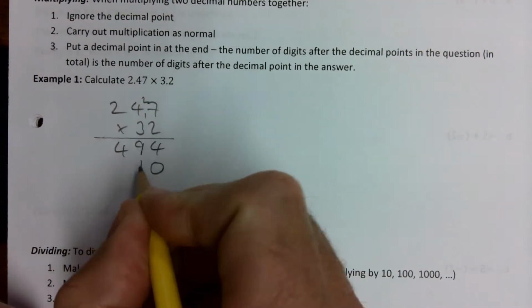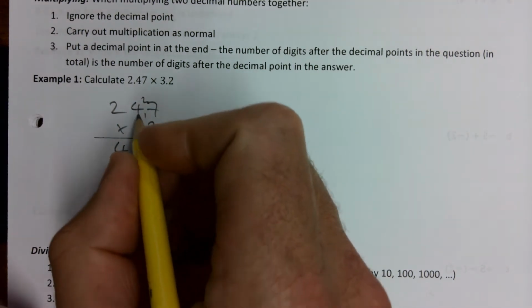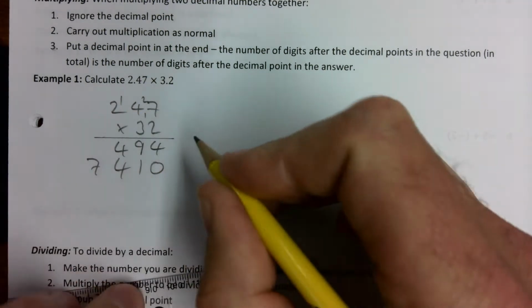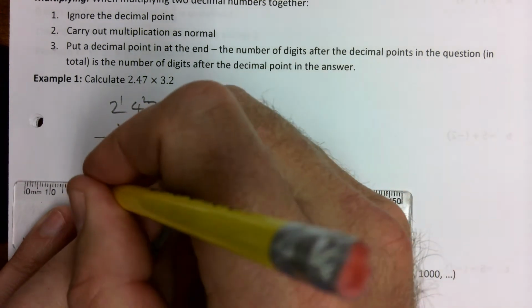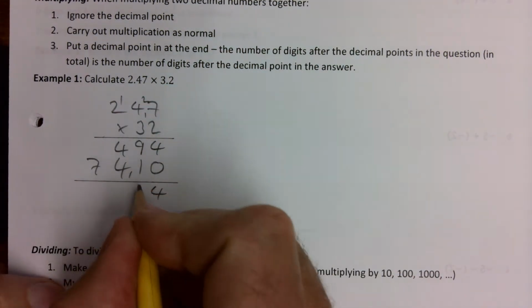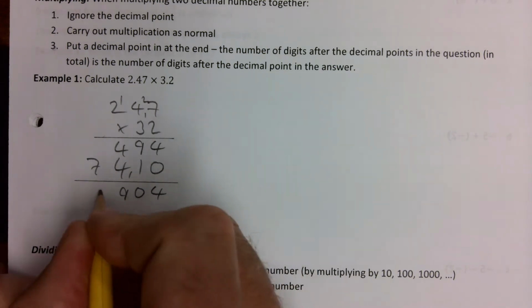3 times 7 is 21. 3 times 4 is 12, 13, 14. 3 times 2 is 6 plus 1 and is 7. Adding 4, 1, 9 and 7.